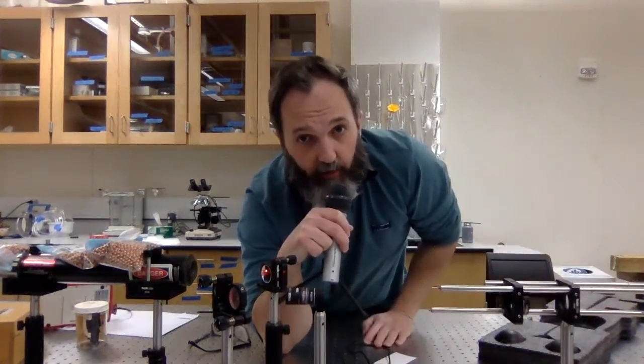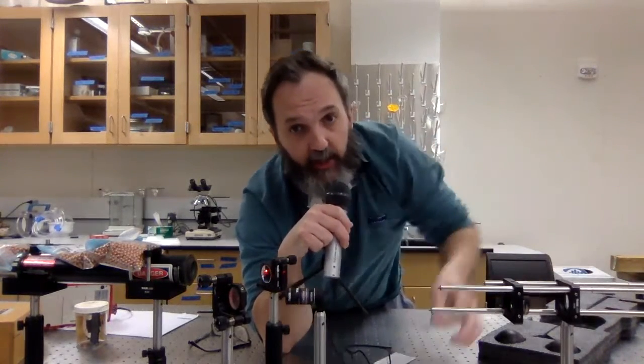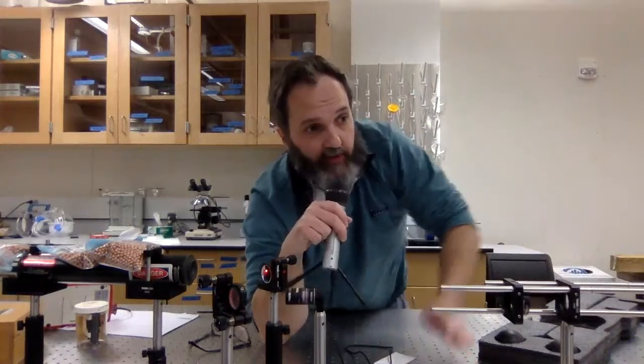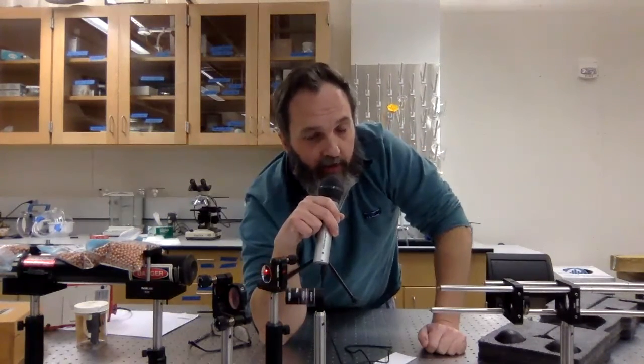Now get it centered on that one. And that's a cute little way to do that. You don't have to use these little gizmos. You don't have to use the cage structure. You can just put a piece of paper somewhere and say, oh, here's where I want the beam to be, and keep steering back to the mark you make on a piece of paper.